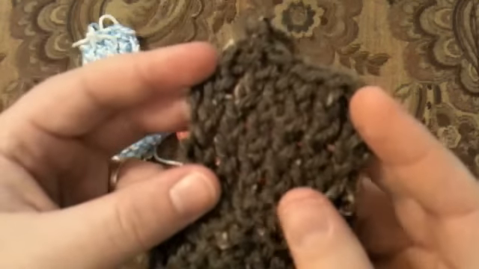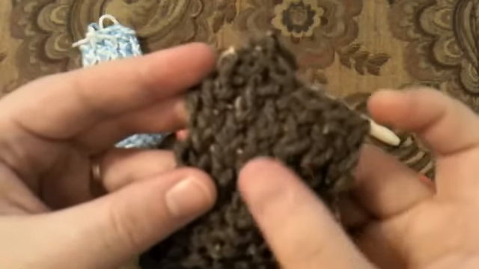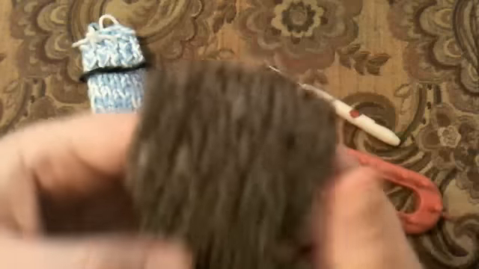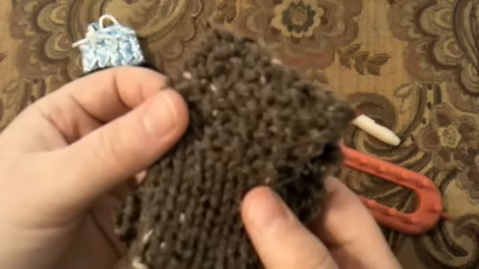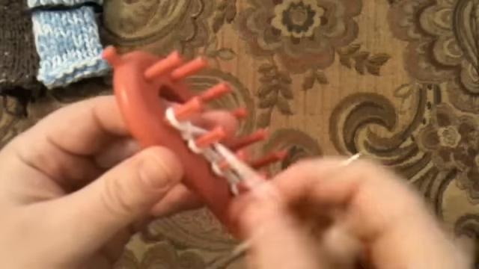This right here is the twisted knit stitch, or also called through the back loop. So you can see it has kind of a nubbier look to it, and it's twisted up. So that's just to show you what those different ones look like. Let me show you what they look like on the loom. I've already cast it on here, but I wanted to show you what these look like.